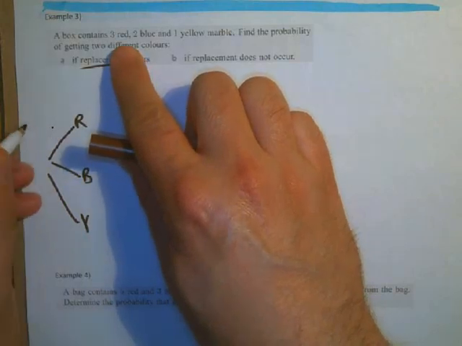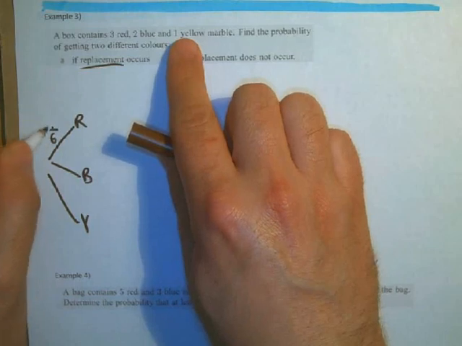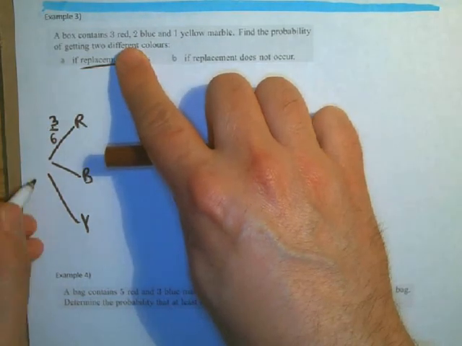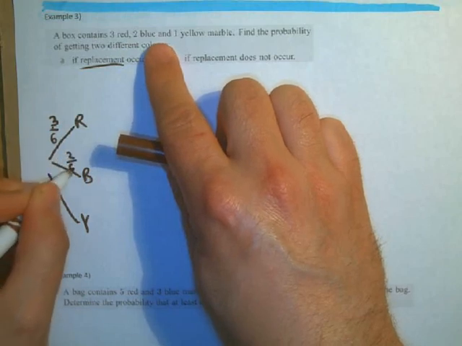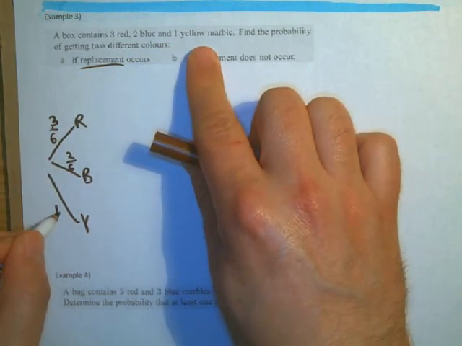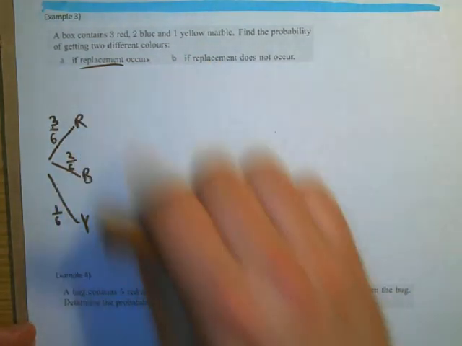So how many are there total? 3 and 2 and 1 gives me 6, right? So I have a 3/6 chance of getting red, a 2/6 chance of getting blue, and a 1/6 chance of getting yellow. Now we're going to do it first with replacement.